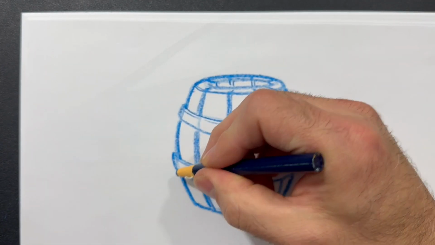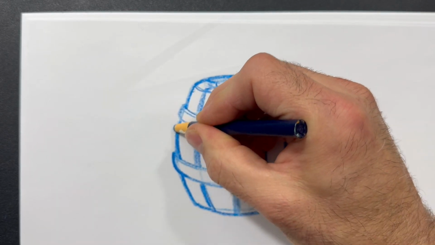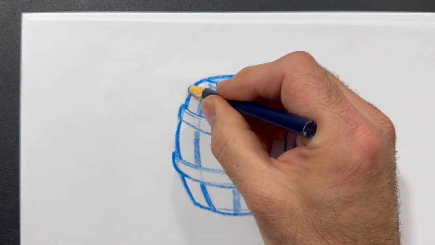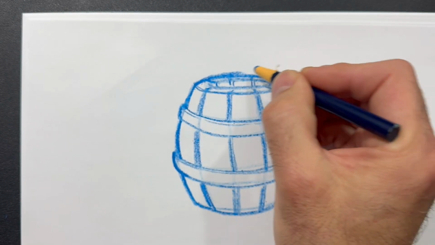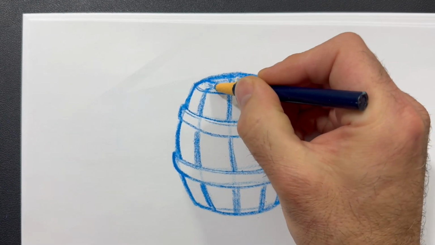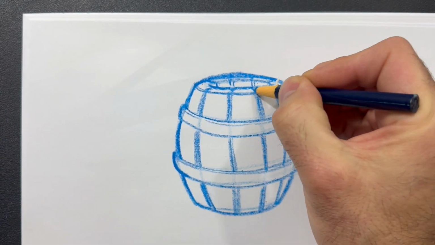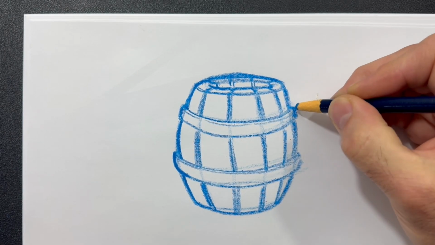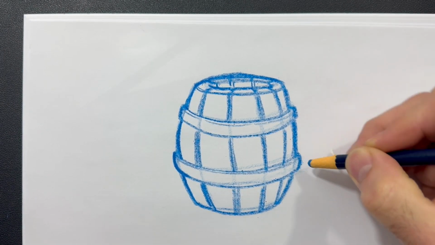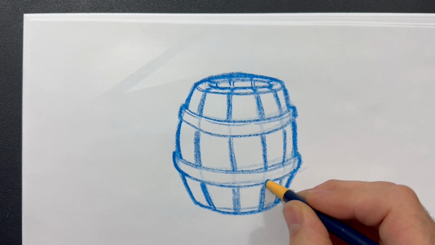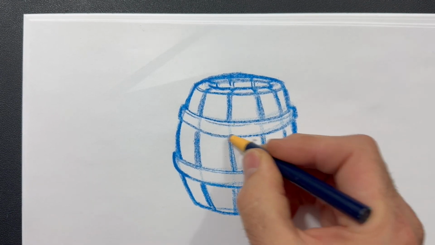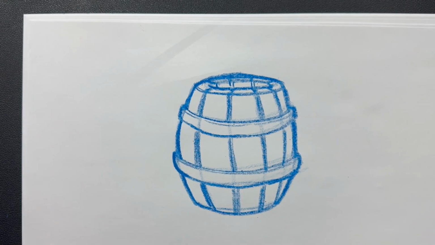So real quick, with a little denser silhouette line. I like to use the silhouette line to help play up some of those variations. Makes it a little more apparent.